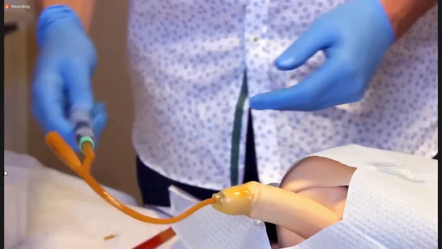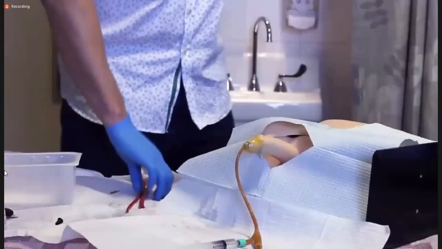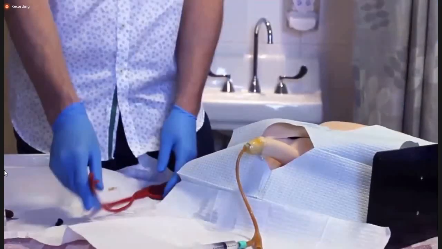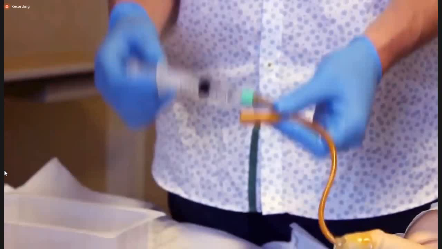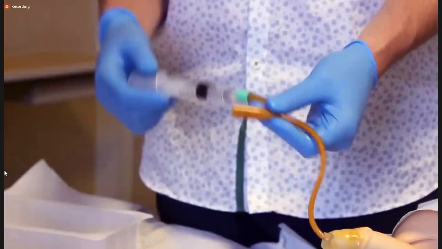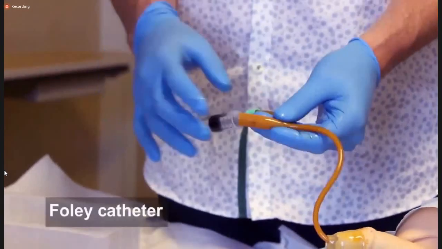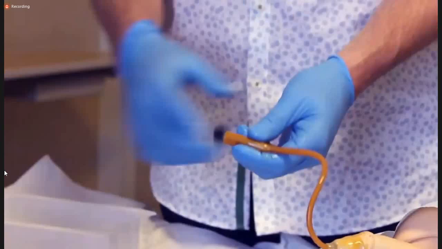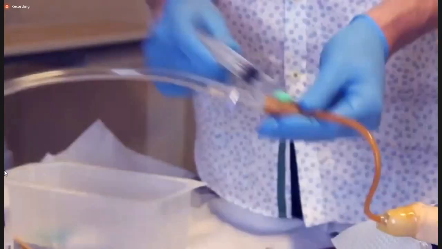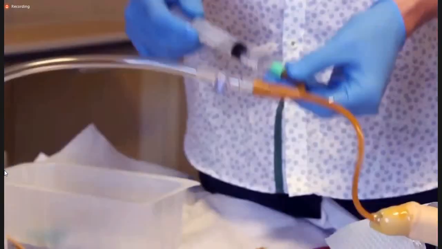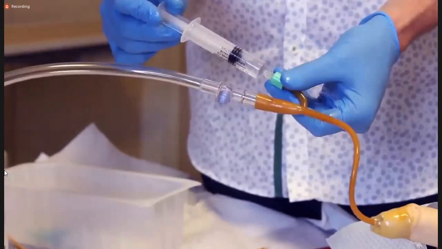There are different types of catheters that we have available. In this case, the catheter that we inserted is commonly called a two-way catheter or Foley catheter. This one, just to review, has a drainage port that, again, you'll hook your catheter bag up to, and the other port, the second port, is to inflate the catheter balloon.